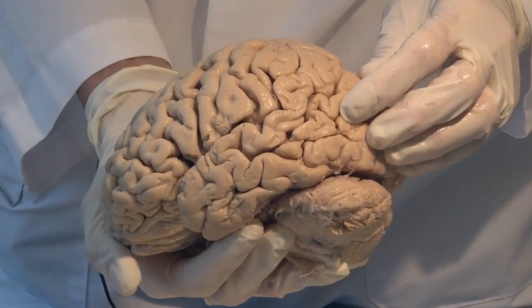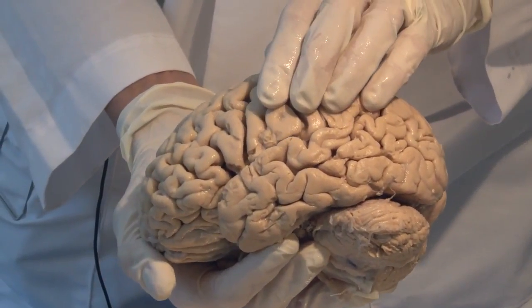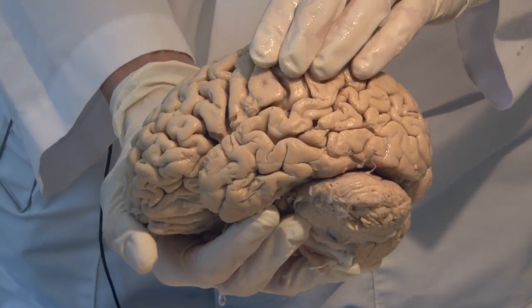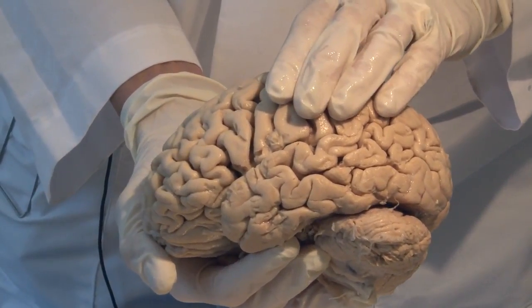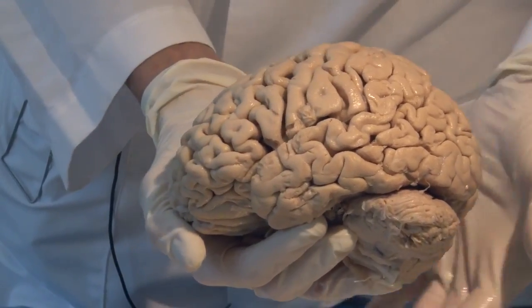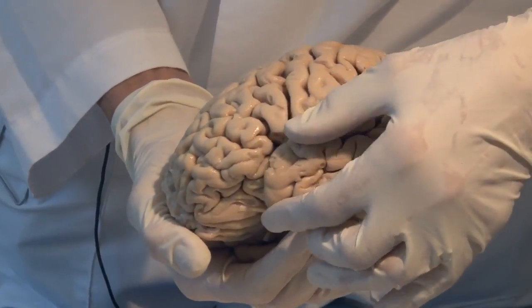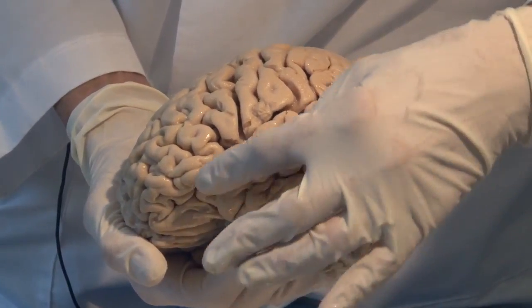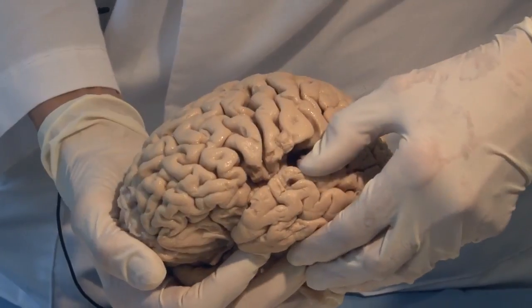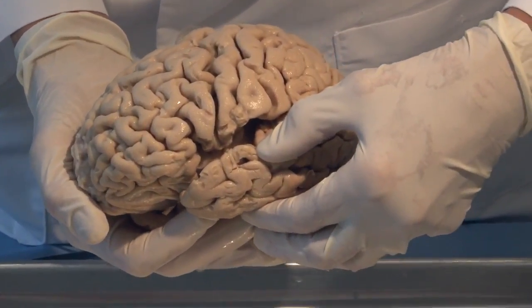Occipital lobe involved with vision, parietal lobe involved with sensation and integration of multiple modes of sensory input, and a frontal lobe with motor and higher order function. And this temporal lobe that is down here is very much involved with auditory information, which is coming into this fissure here that I'm pulling down.